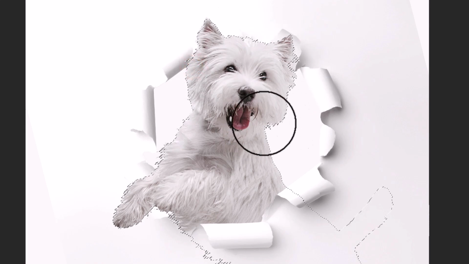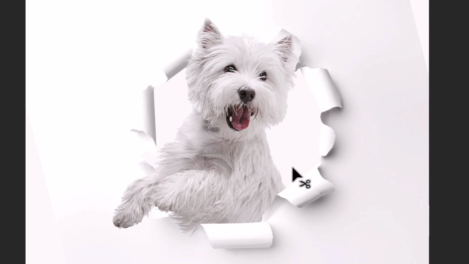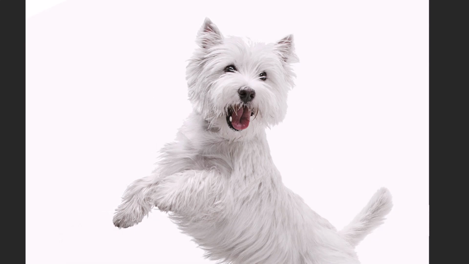It can take a little longer, but it's worth doing if you want to get this pop out. Control or Command D to deselect. Or you can go ahead and download Creative Cloud and you have these options built in for you. So you can see now we've added our dog popping out.